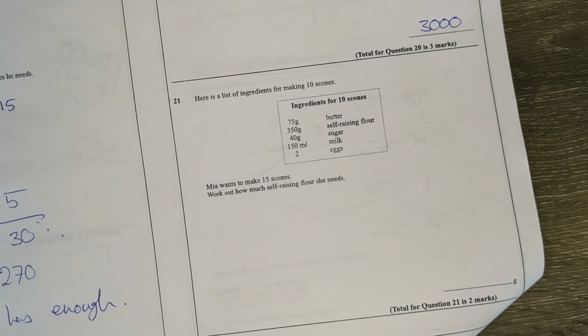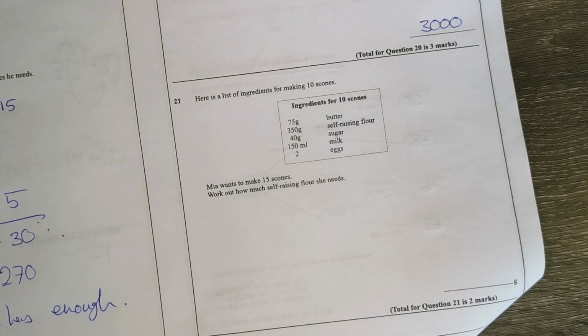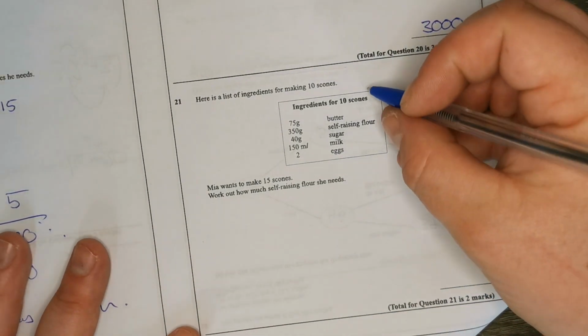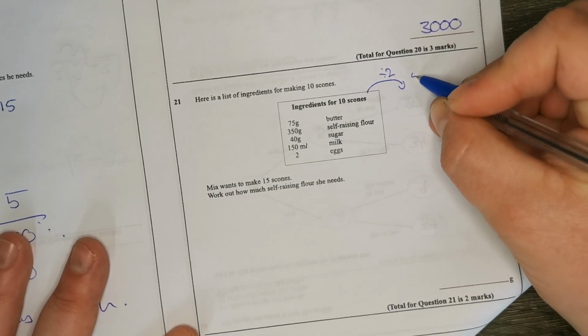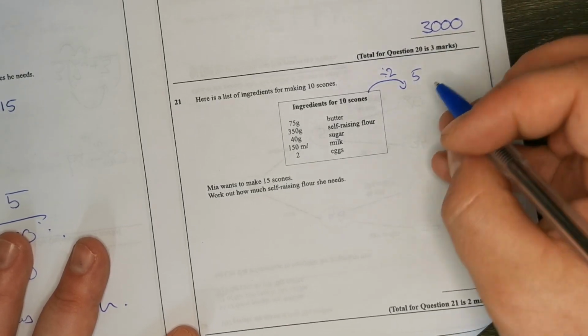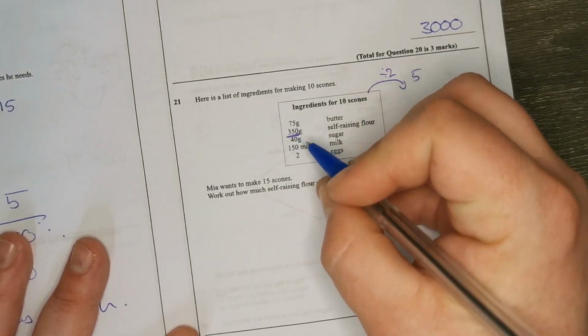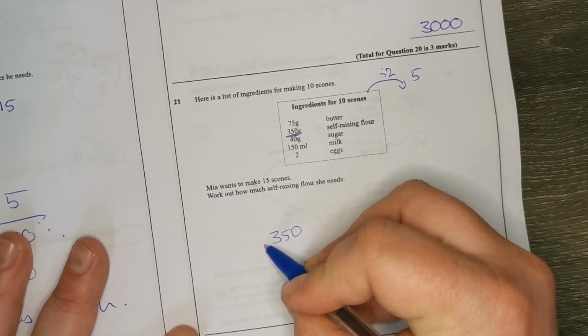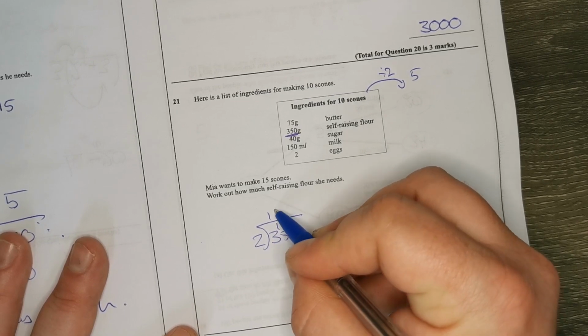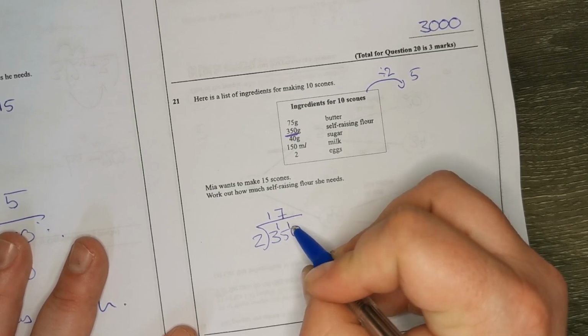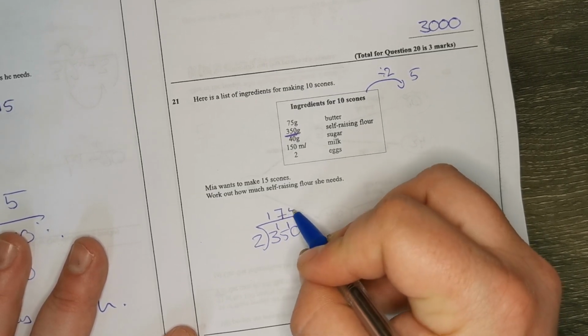Here's a list of ingredients for making 10 scones. Mia wants to make 15 scones. How much self-raising flour does she need? Well, if this is for 10, if I divide that by 2, it'll give me for 5. So self-raising flour, 350 divided by 2. 2's going once, carry 1. 2's going 7 times for 14, carry 1. 2's going 5 times.